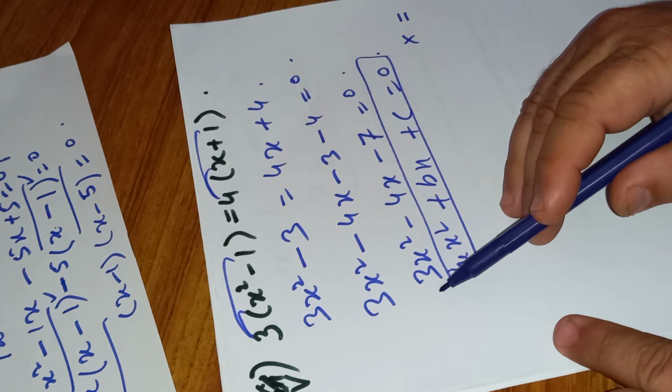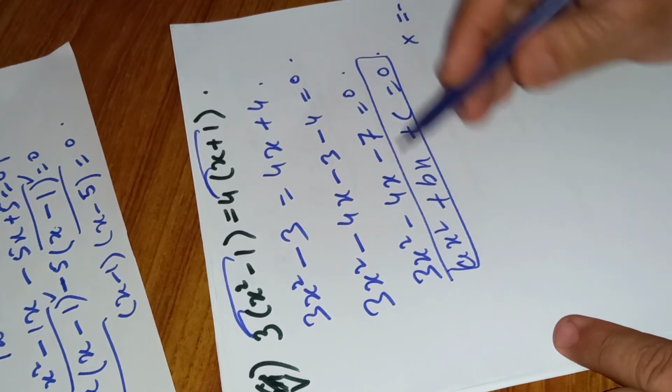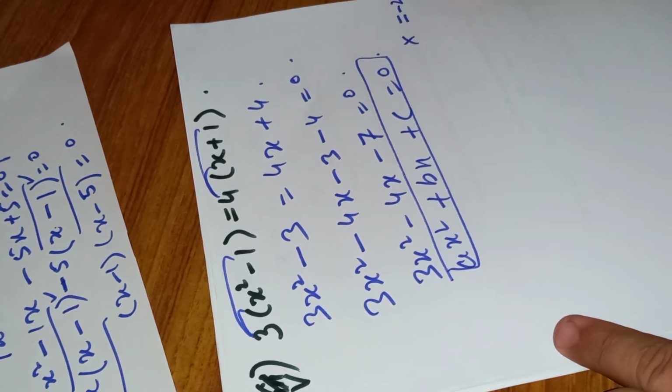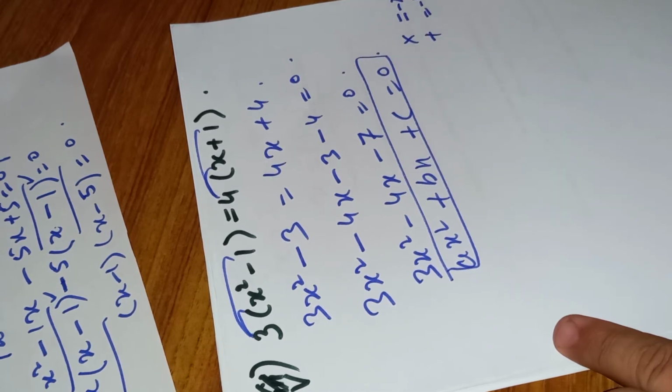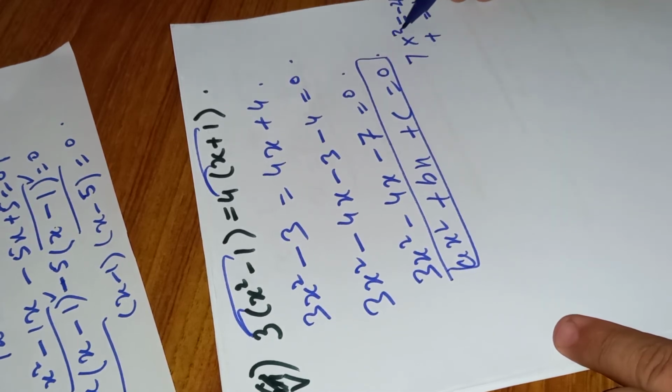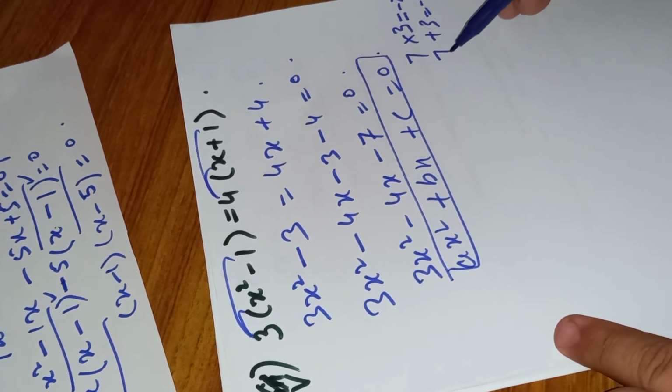So the product is minus 7 threes are 21. Adding the same two numbers will result in minus 4. So 7 threes are 21, and minus 7 plus 3 will become negative 4. So the bigger one's sign should be negative.